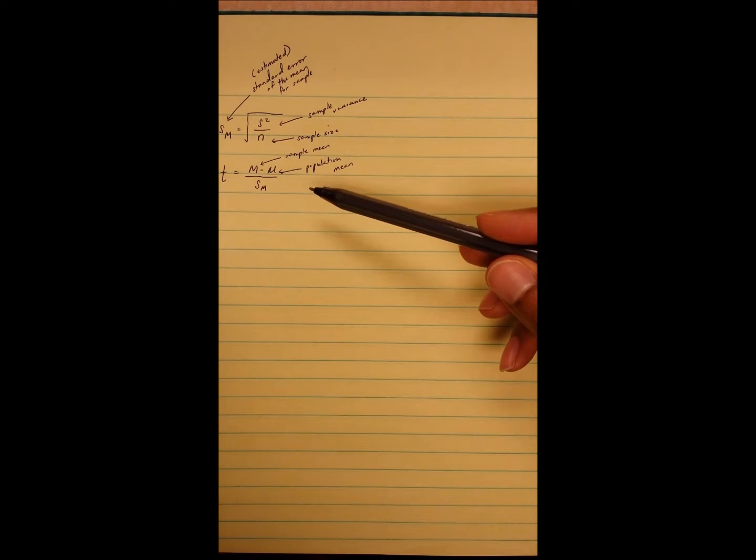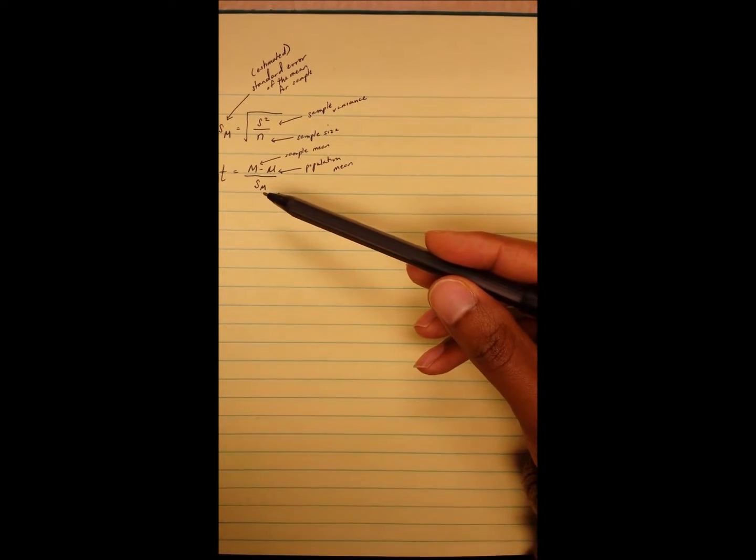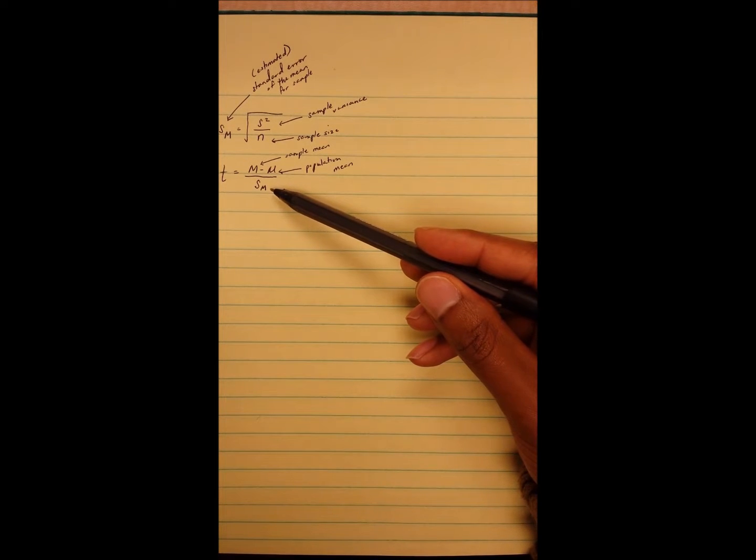If you look at the t statistic, it looks just like the normal deviate z in the numerator. The only difference is there's now an estimated standard error of the mean in the denominator. And the reason why that's in the denominator is because, unlike the normal deviate z examples that you had, with this t statistic, you don't know the population standard deviation.